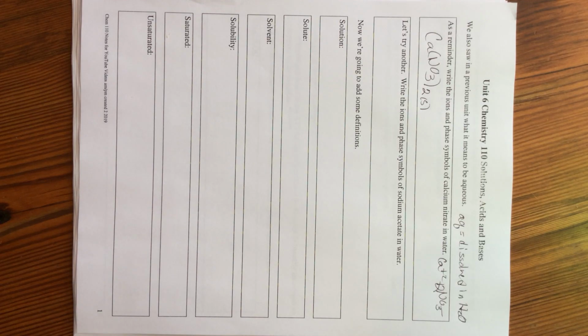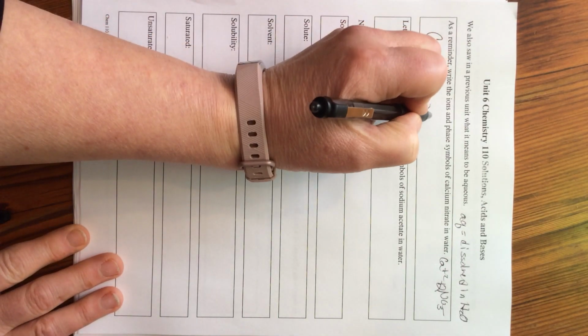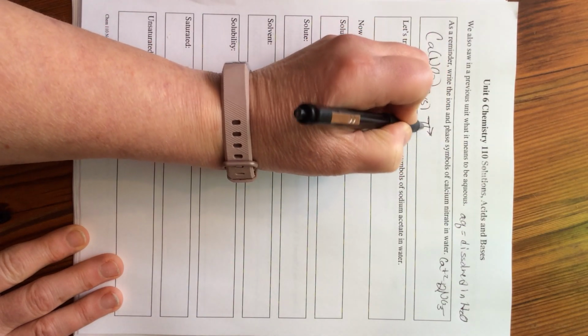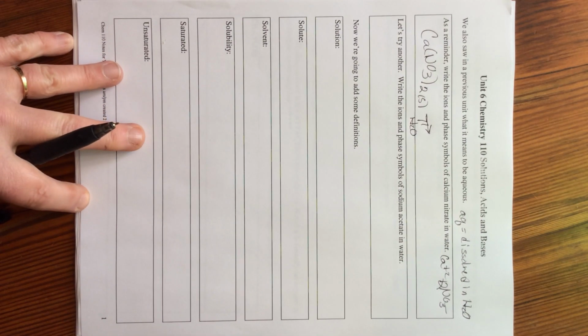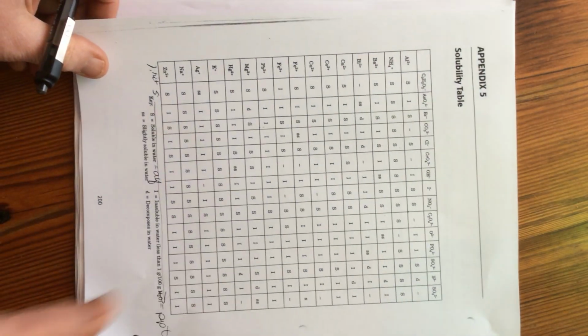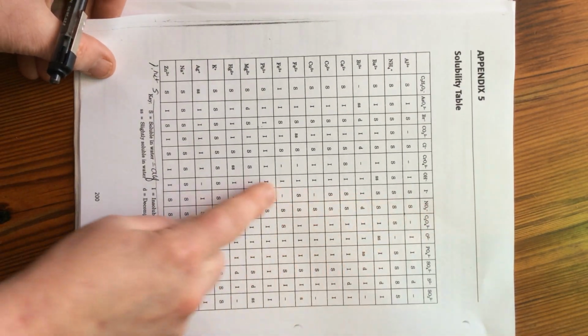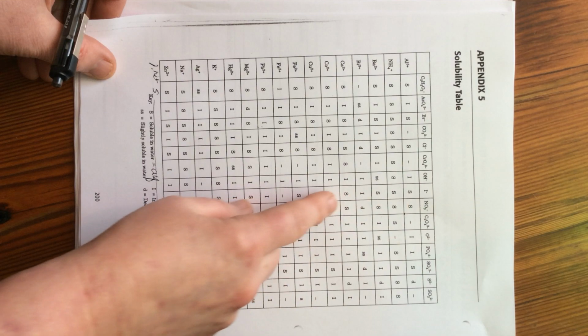Okay, so we're going to take that solid and put it in some water. And the question is, is it going to dissolve? Is it soluble? Well, on our solubility table, we see that pretty much all nitrates are soluble.